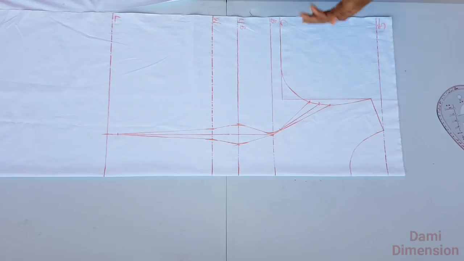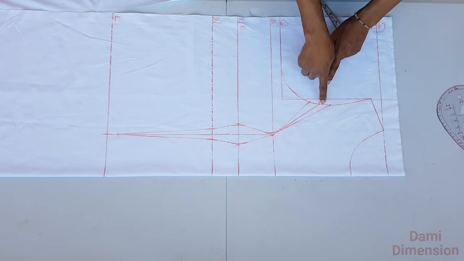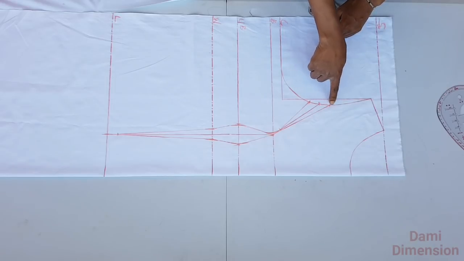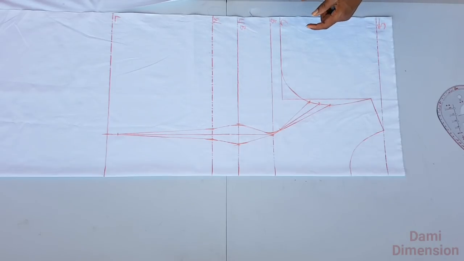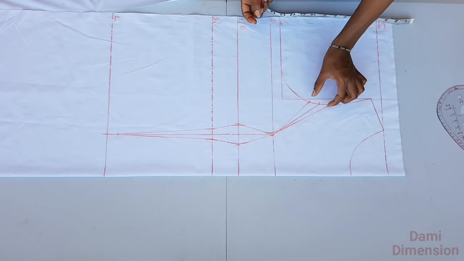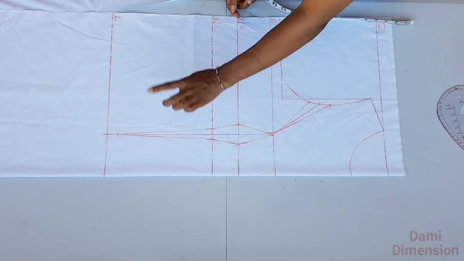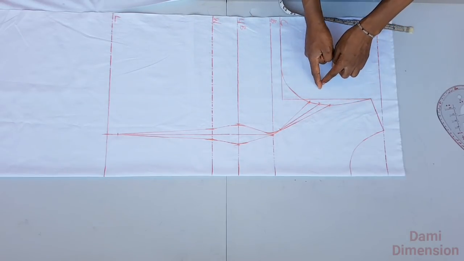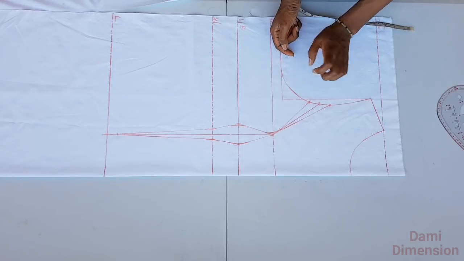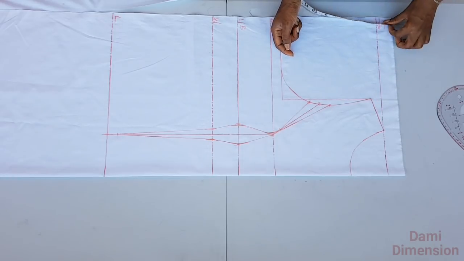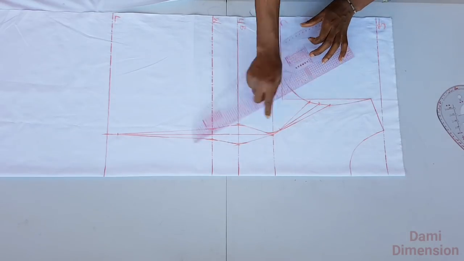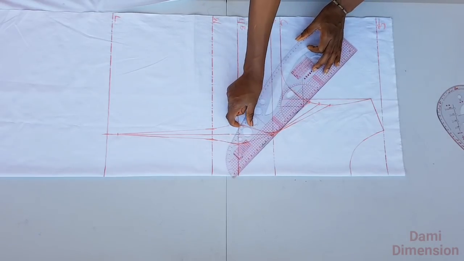The thing I'm going to do now is to add whatever I have here. I'm going to extend this line right here and add whatever inches I have on here. I'm going to do that so you can see. The reason for doing that is that we are going to be taking this part off. We're going to be cutting it out, and by the time we need to join it together, if we don't add that extra, this part is going to be shorter than this one, and we don't want that. So that being said, I am going to extend this line up.